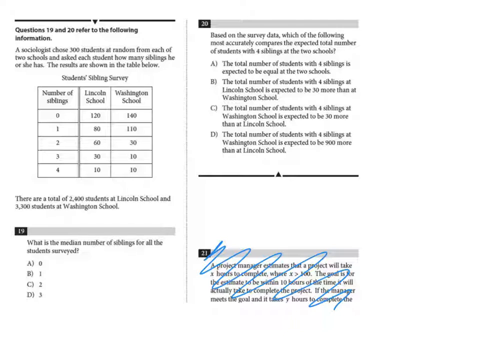Well, there were 300 surveyed from each of the 2 schools. So that's 600 total. Well, if 600 students were surveyed, the median is going to fall in the middle, around 300. So all we need to do to find the median in this case is to go through the data, which is already in order from 0 to 4, until we get to 300.